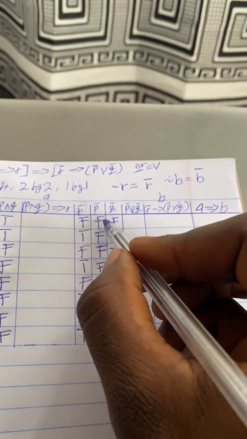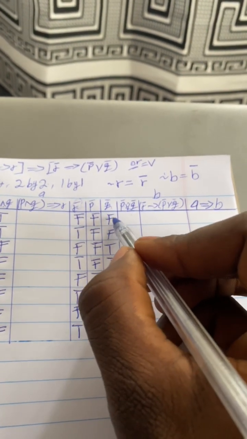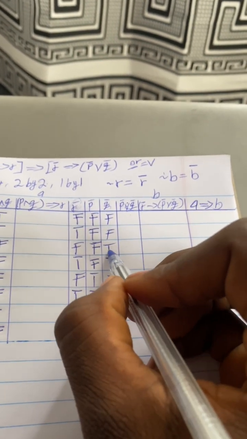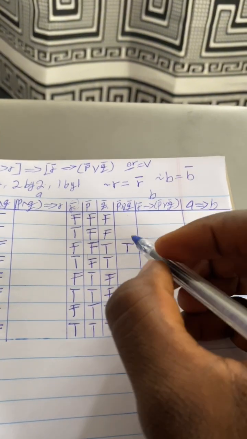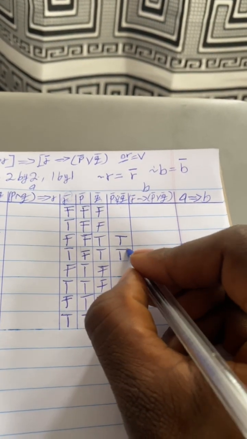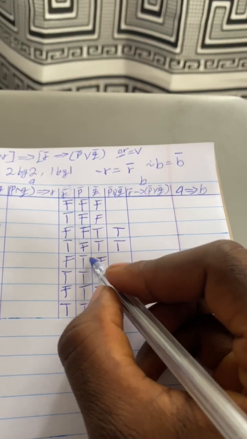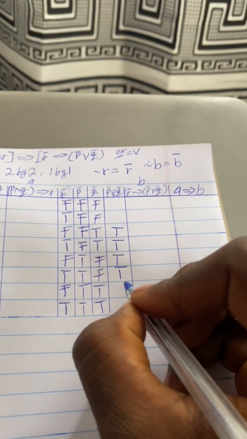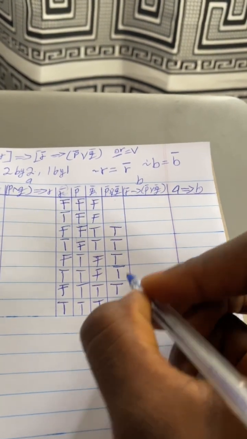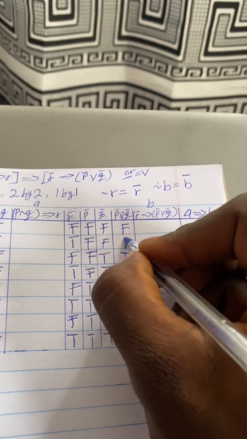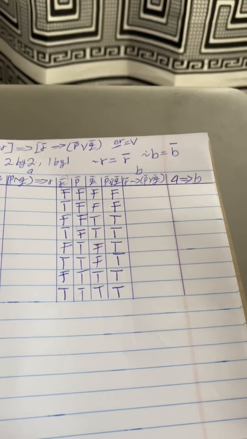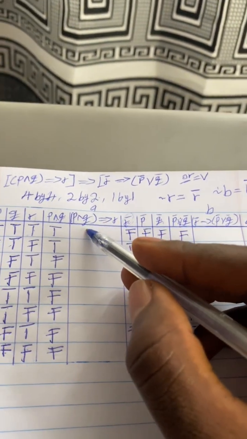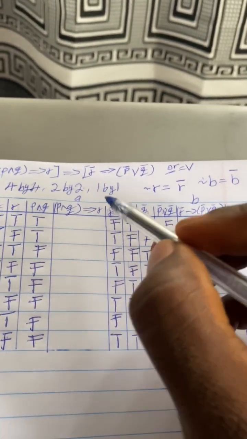So when we check here, from here we don't have any true. We have true here, so true. We have true here, so true. We have true here, so true. We have true here, here, and here. So here will be false, false. And let's come here. We are back to this side.